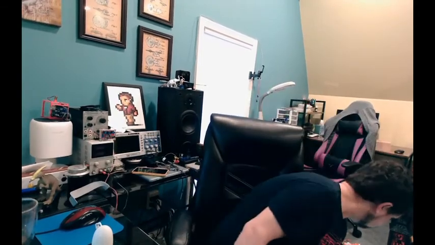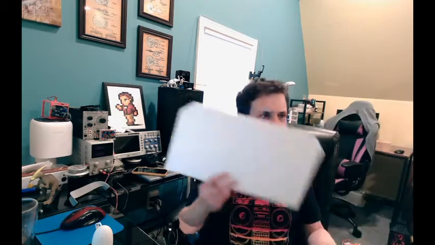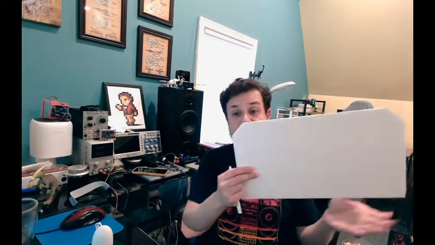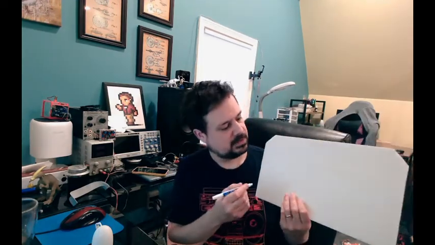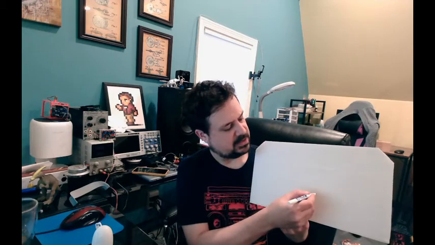When all else fails, use good old paper, because paper is awesome. Or, in this case, I will use a piece of corrugated plastic board that I use as a door for my 3D printer, and a dry erase marker, because why not? Okay, so imagine having a room.